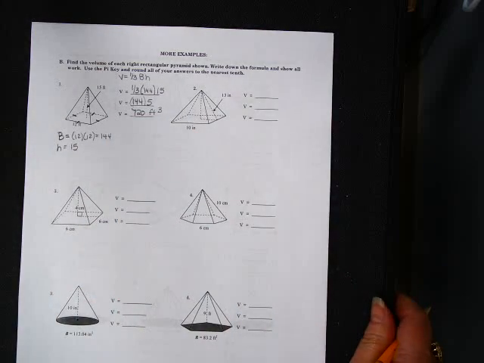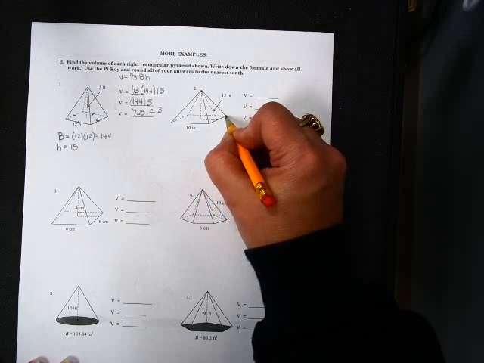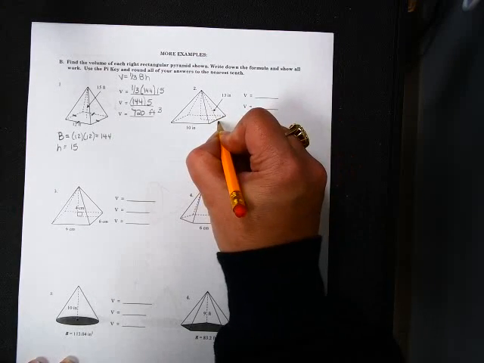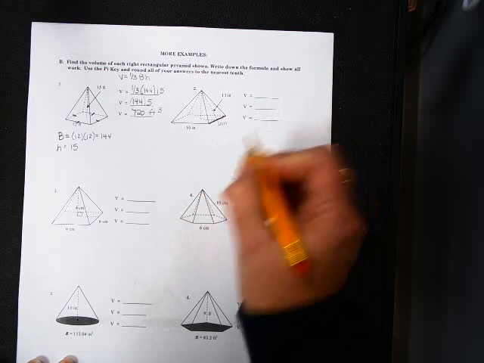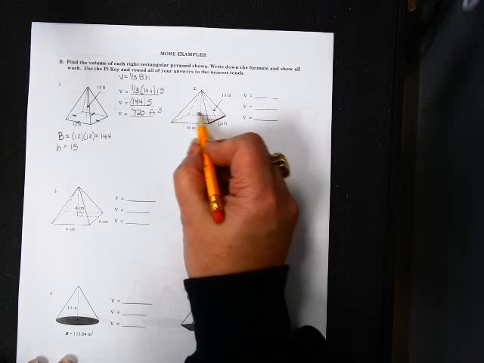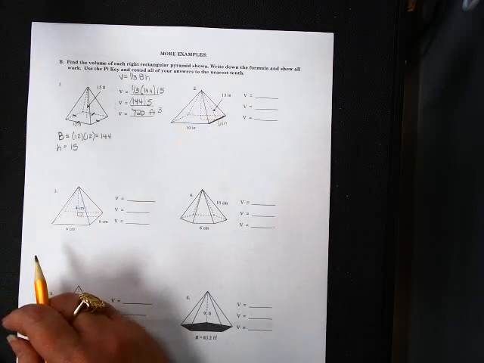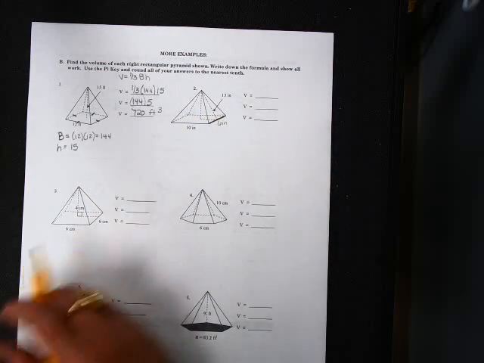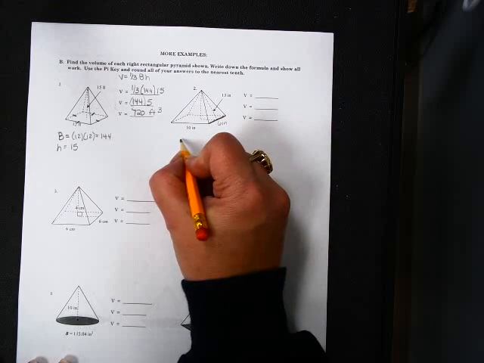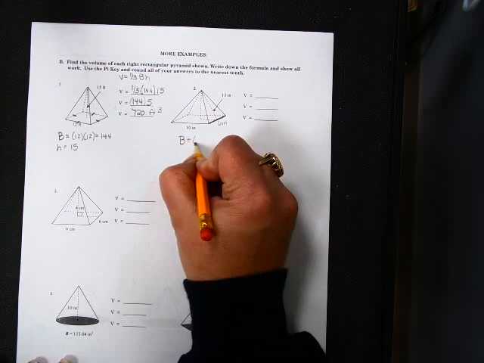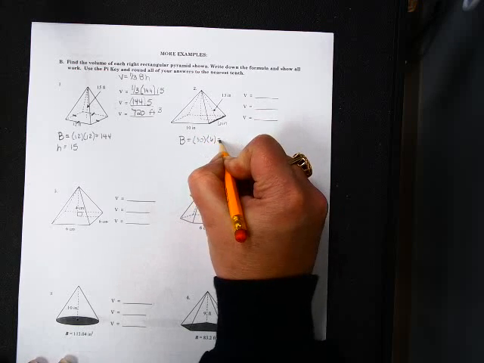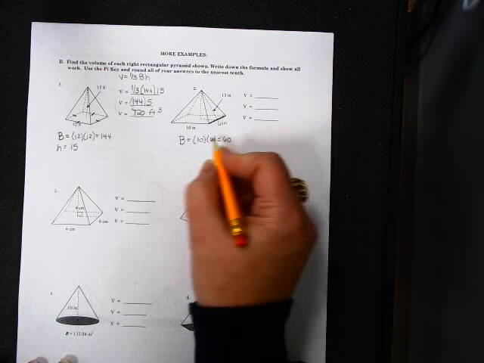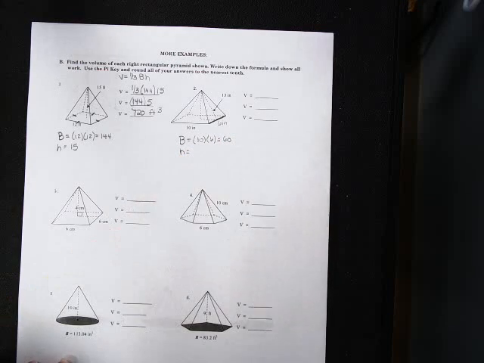Next one. All right, this one didn't show up. The dimension right here dropped off. This is supposed to be 6 inches. So what shape is this base? It's a rectangle. Okay, so for my base, I'm just going to multiply 10 times 6, so that is 60. And what's my height?